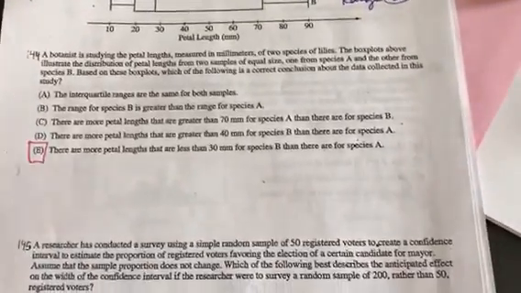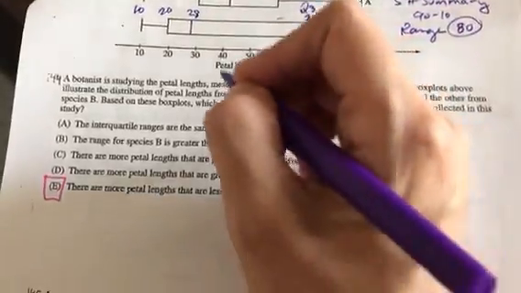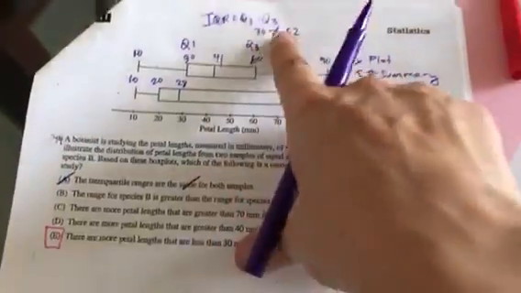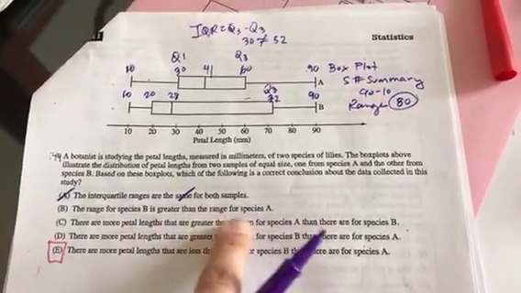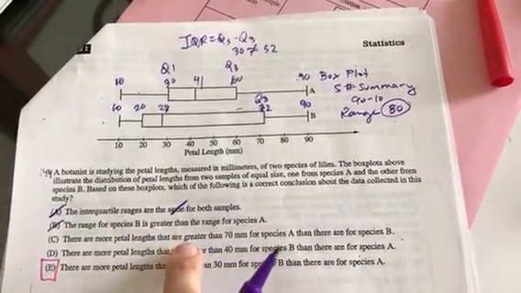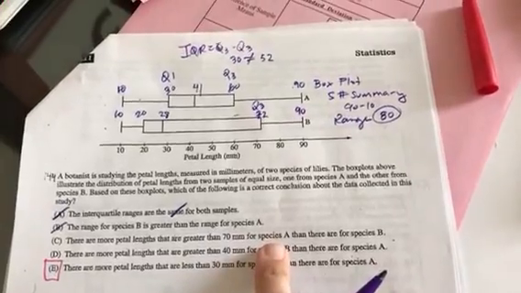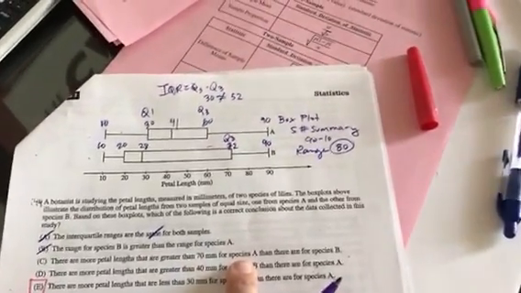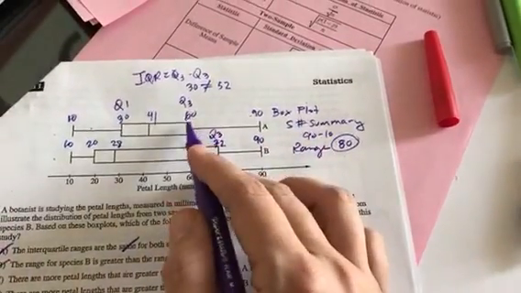Okay, so we got our 5-number summaries written out. Let's look at this. It says the interquartile ranges are the same. Nope, not the same. 30 is not the same as 52. The range of one is greater than the other. Nope, looks like the range is the same. There are more petal lengths that are greater than 70 for species A. So that's interesting. There are more petal lengths that are greater than 70 for A.